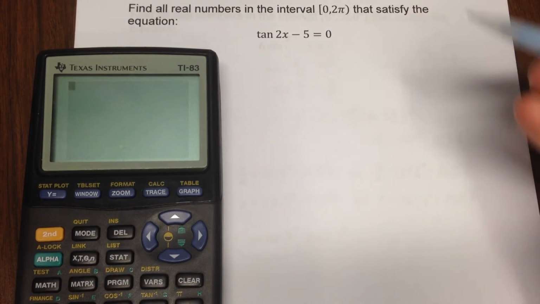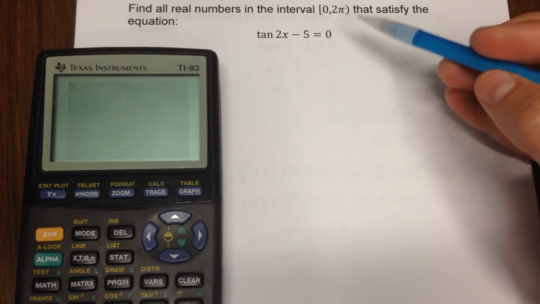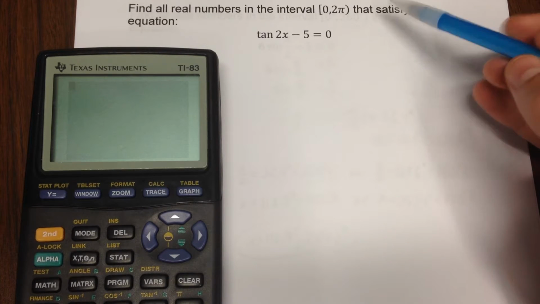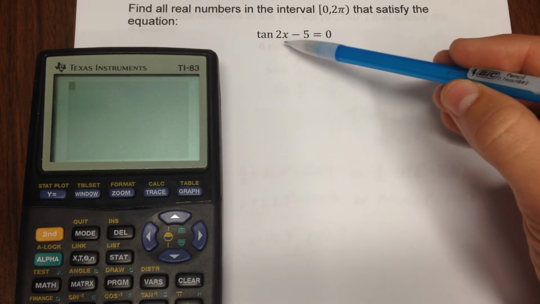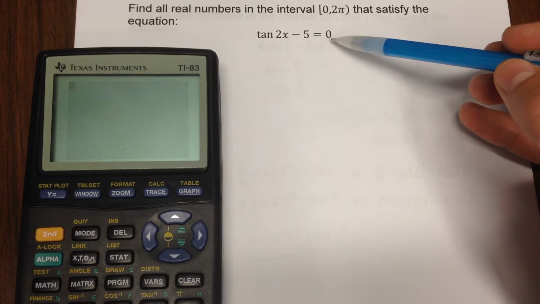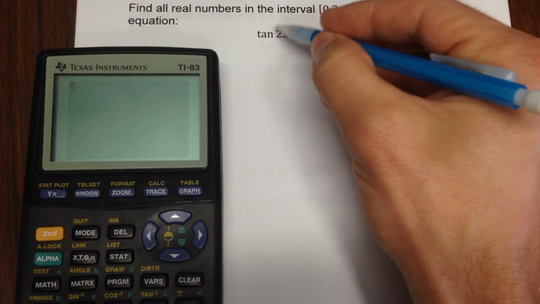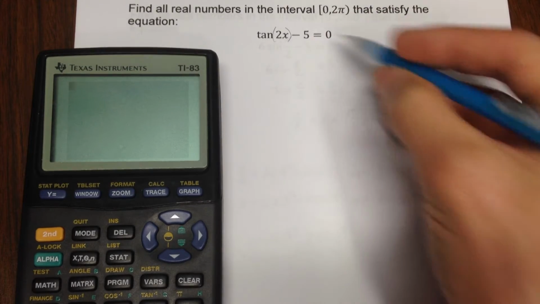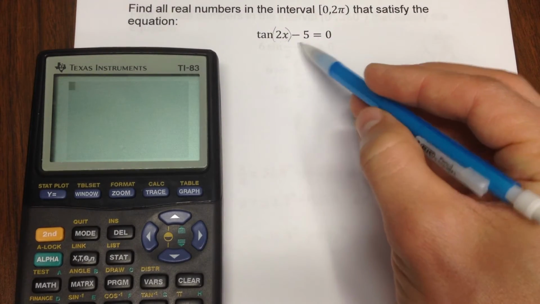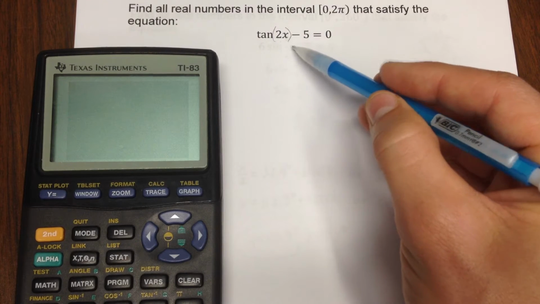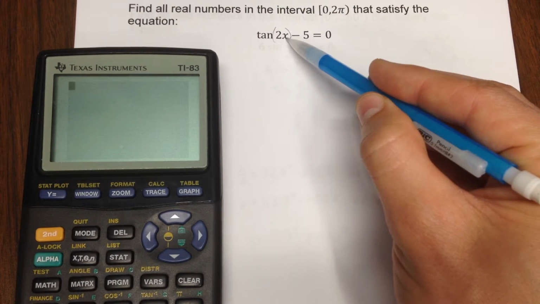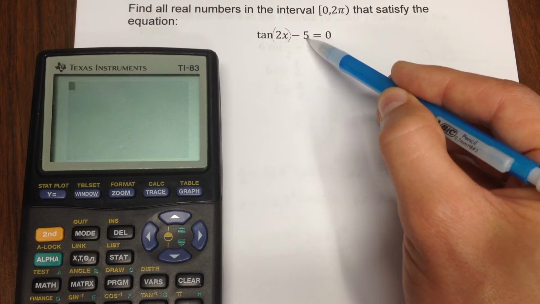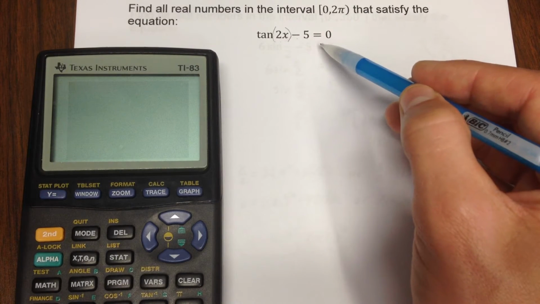This problem asks us to find all real numbers in the interval 0 to 2 pi, so we're working in radians, that satisfy the equation tan of 2x minus 5 equals 0. The convention is that we're assuming that 2x is in the tangent. Often they'll be nice and put parentheses in, but if they aren't, we're to assume that the 2x is the input for the tangent.